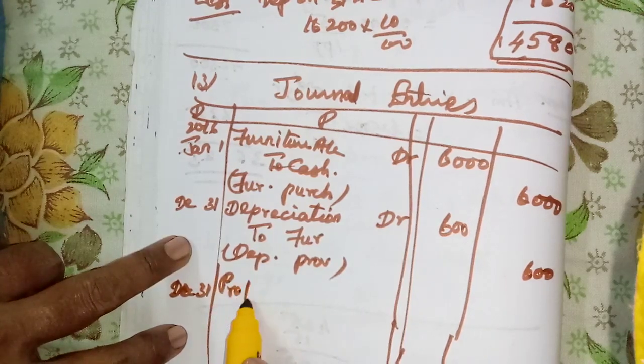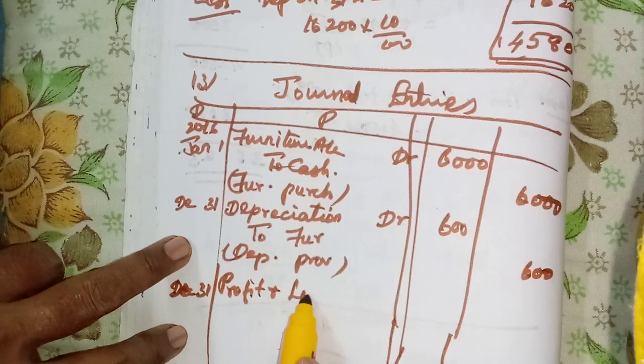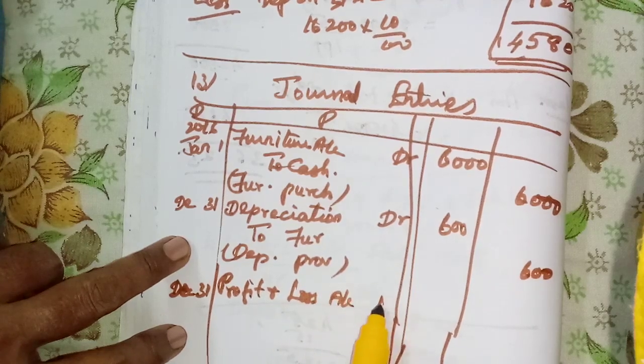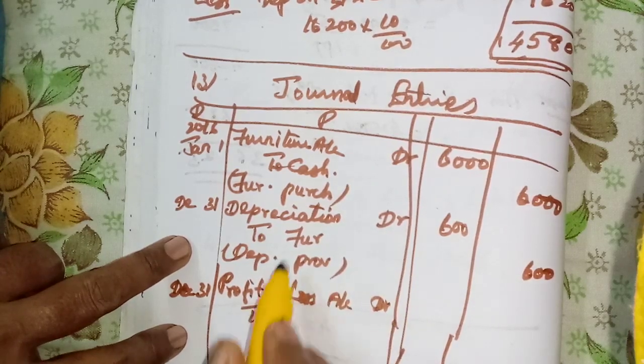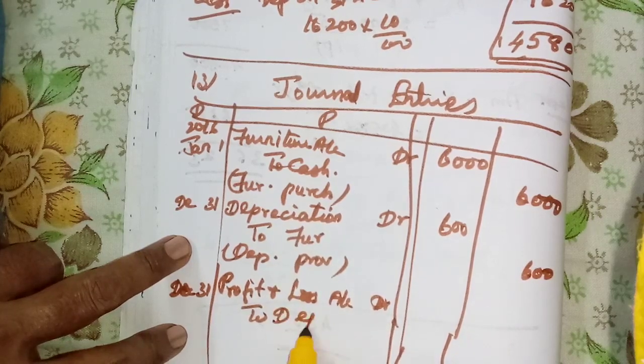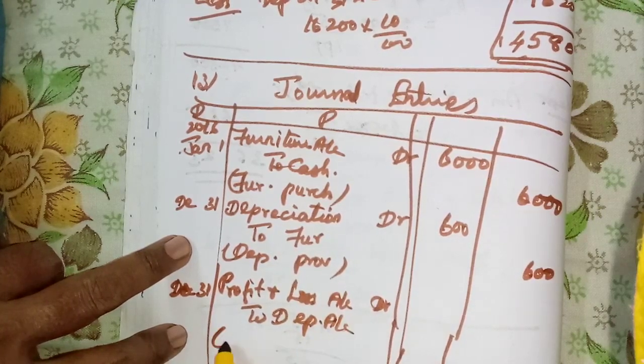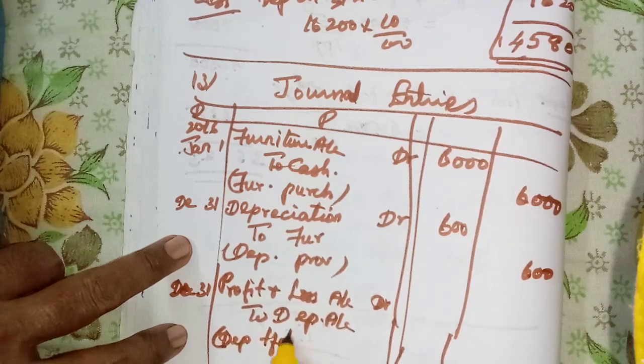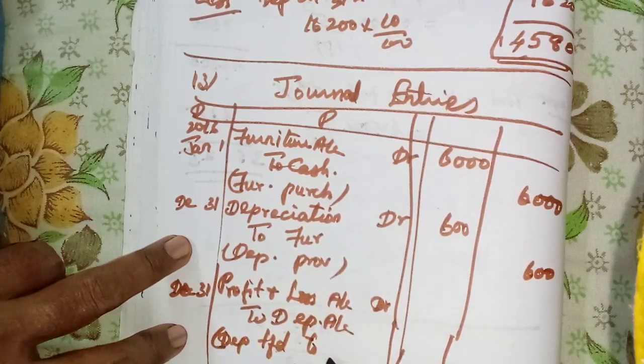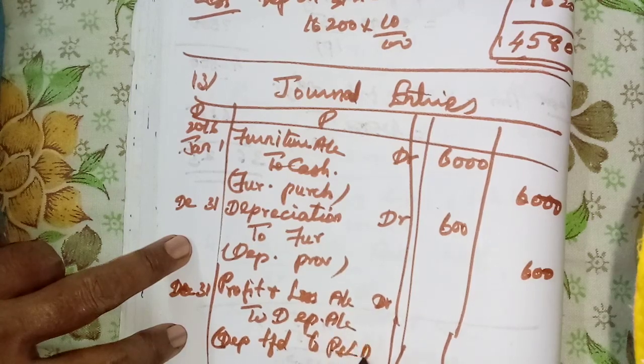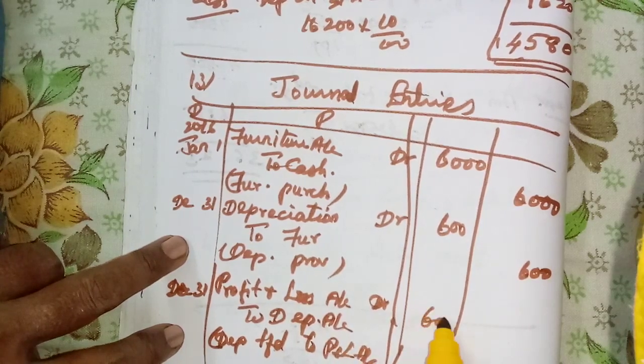profit and loss account. Okay. So profit and loss account debtor to depreciation account. Okay. Depreciation transferred to, you write full word, okay. Profit and loss account 600.